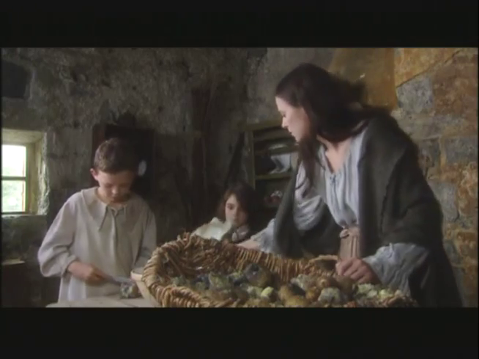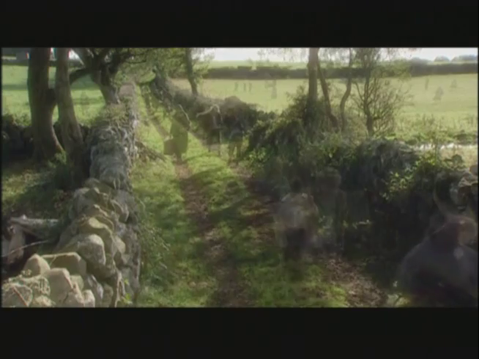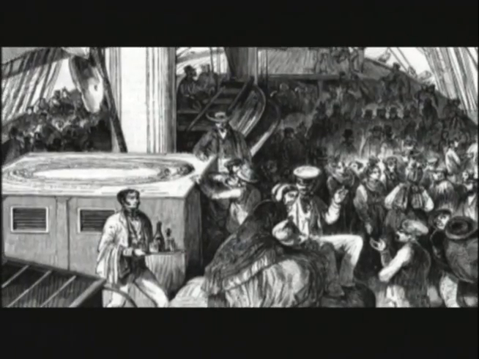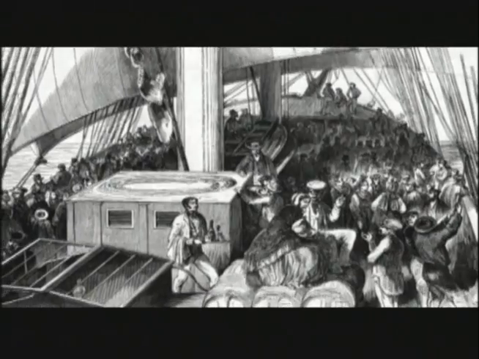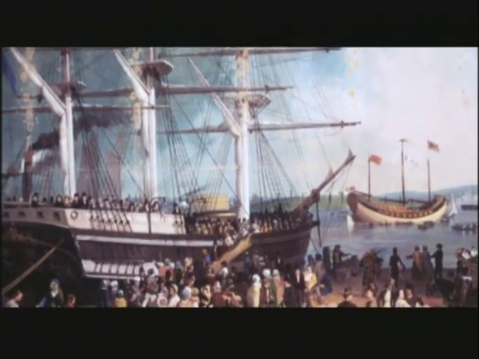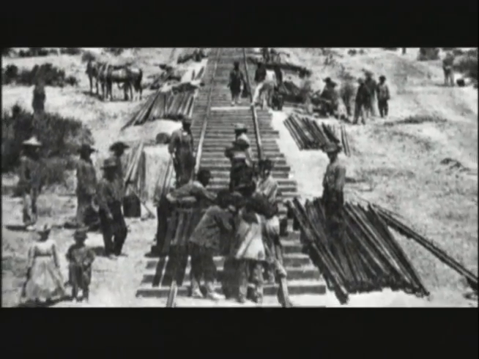A mass exodus began. In just 5 years, 1 million men, women, and children left Ireland for America. Most of the Irish immigrants who arrived in the United States between 1845 and 1851 were poor farmers. But without any money to buy land, most stayed in the city and found work in construction. Irish workers also helped to build many of America's railroads.